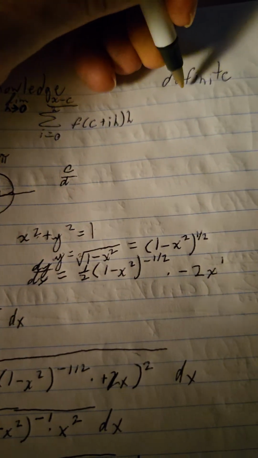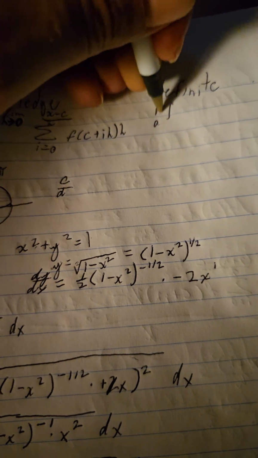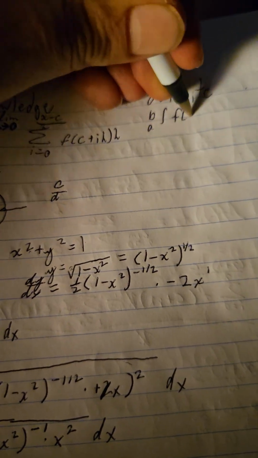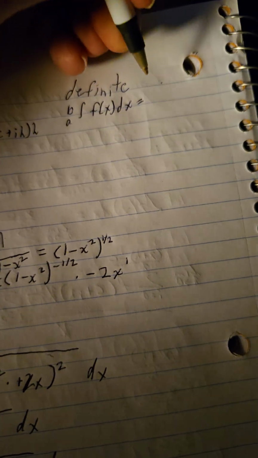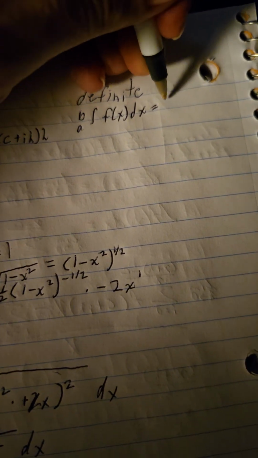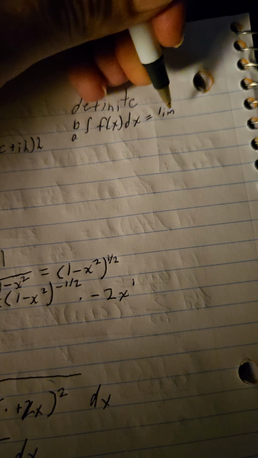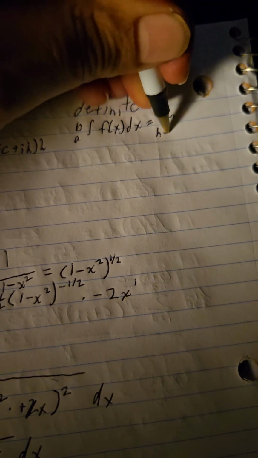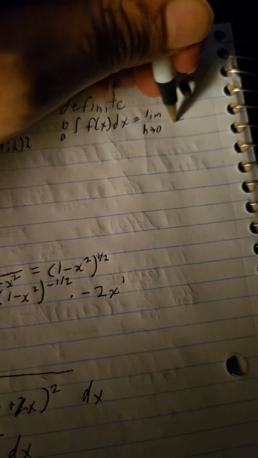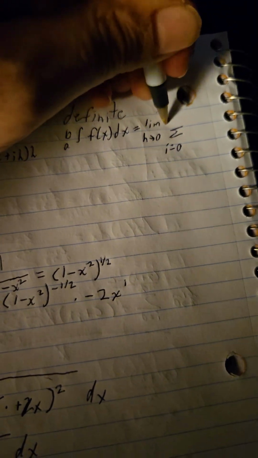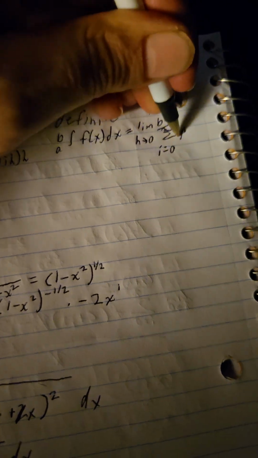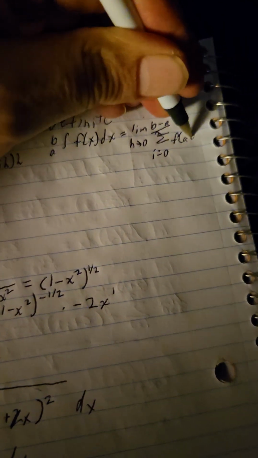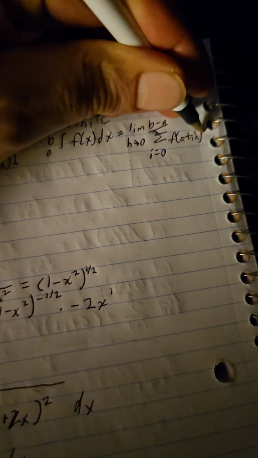That's basically saying that the integral from a to b of a function is equal to the limit as h approaches 0 of the summation i equals 0 of (b minus a) over h of f of (a plus ih) times h.